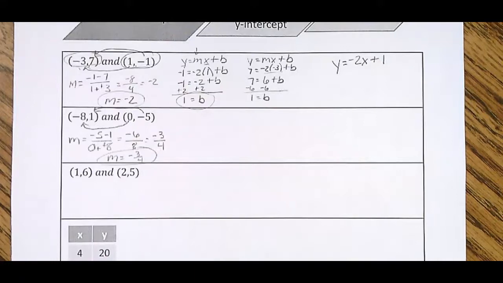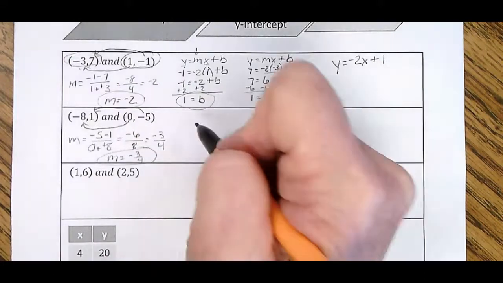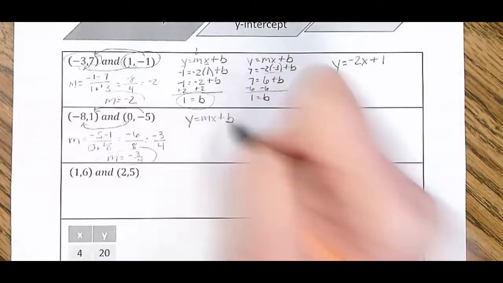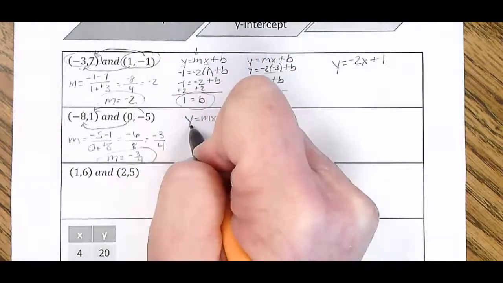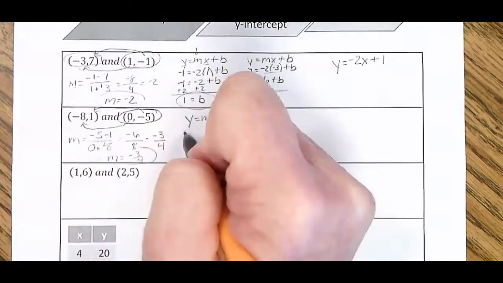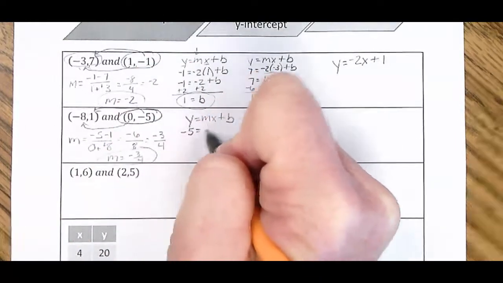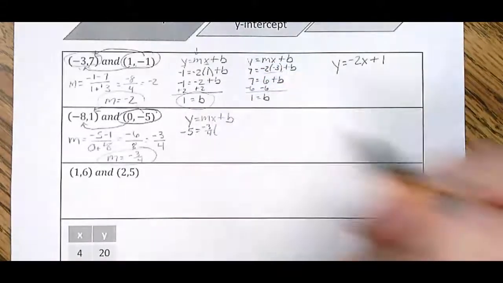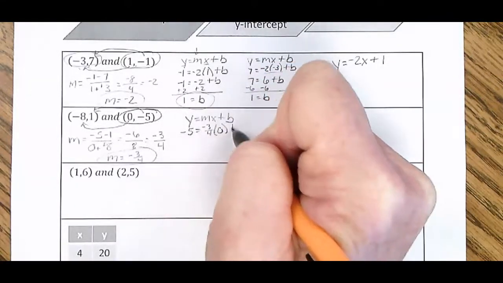Now again, I see a 0 up there. That's the point I'm going to use. Will both work? Absolutely. Put the y here. So if I'm using this coordinate, the y is -5 equals, my slope is -3/4 times my x. Well, the x value was 0 plus b.